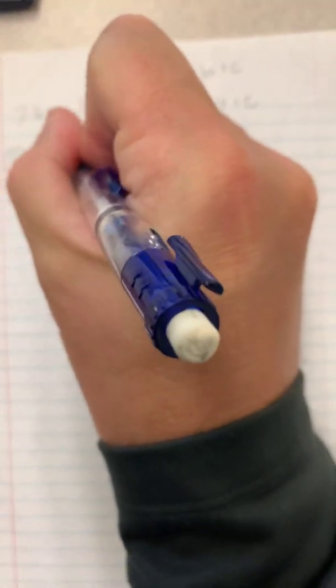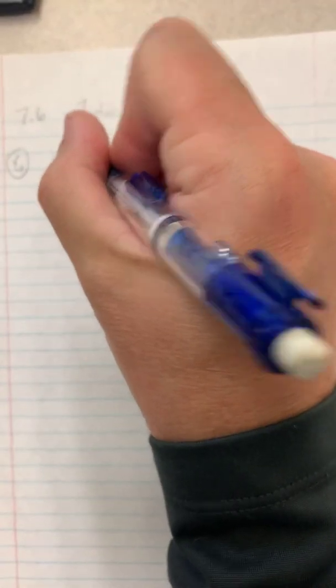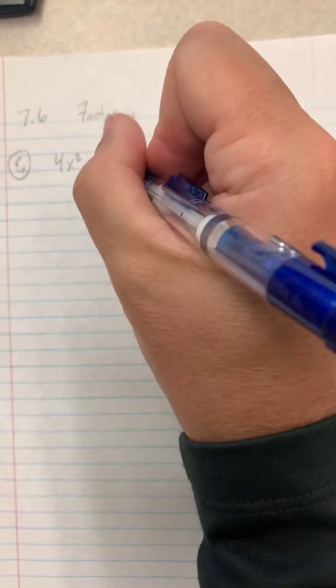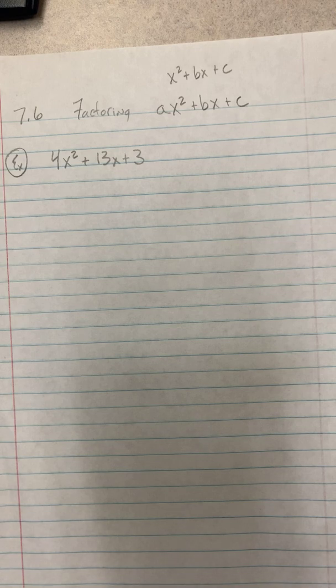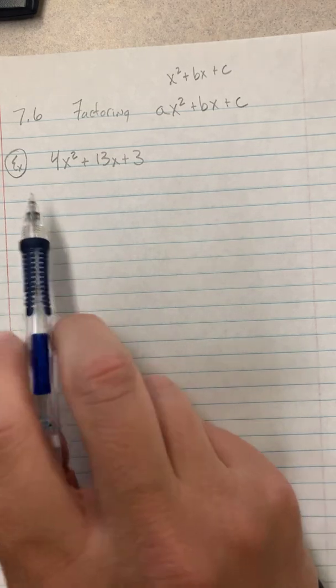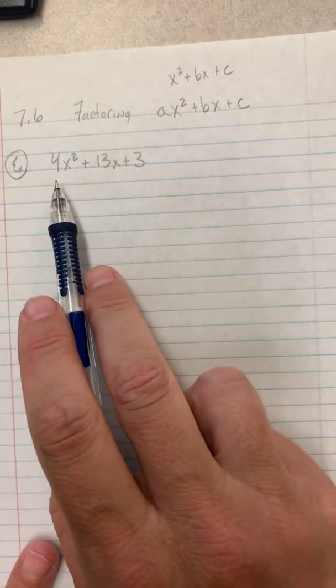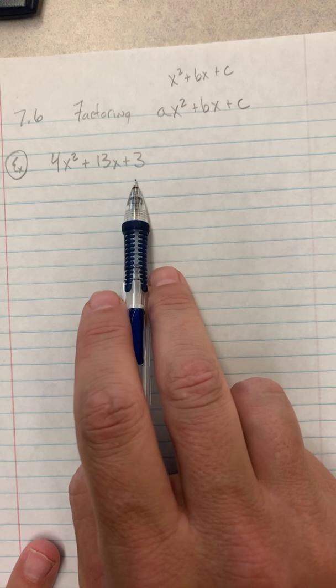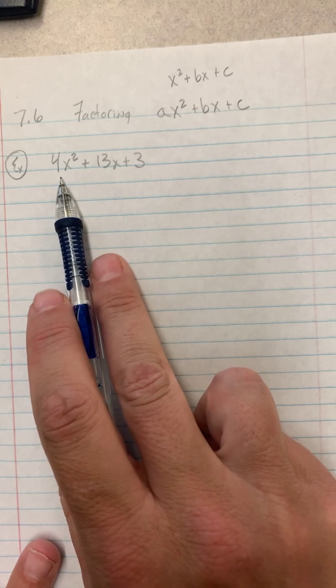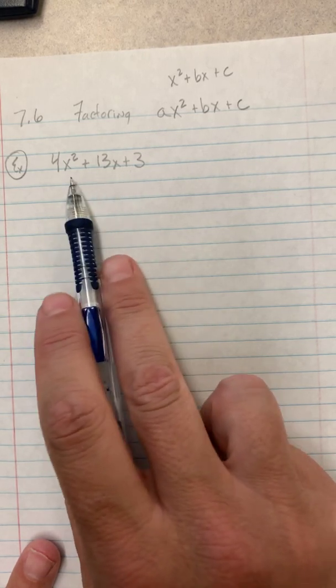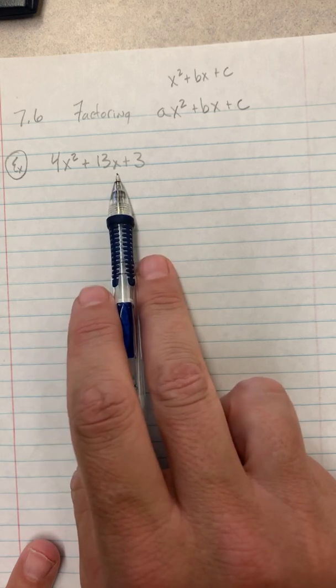The best way to do these, just like we did with 7.5, is to come up with a system for how we're going to solve it. So this is to factor. First thing you're always going to want to do with this one, look at it. We're always looking for a greatest common monomial to take out. I'm recognizing that there is a number in front of my x squared. So it's certainly possible that it could factor, and I'm going to try to factor it.